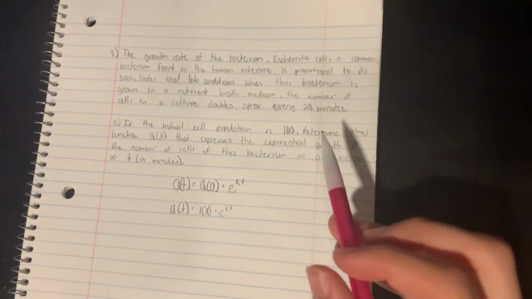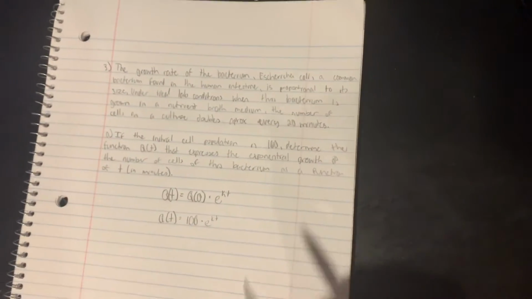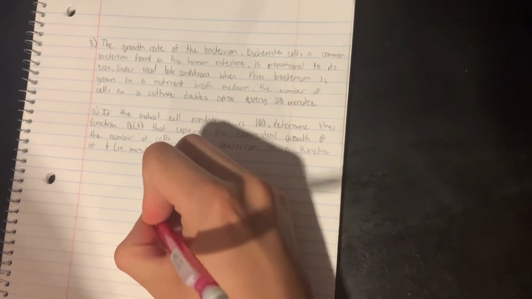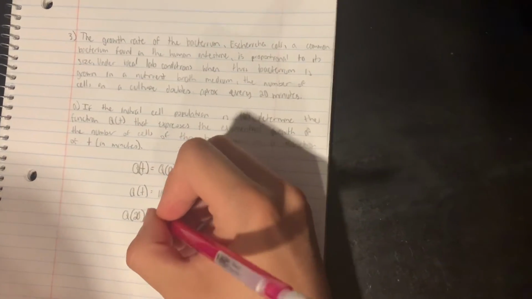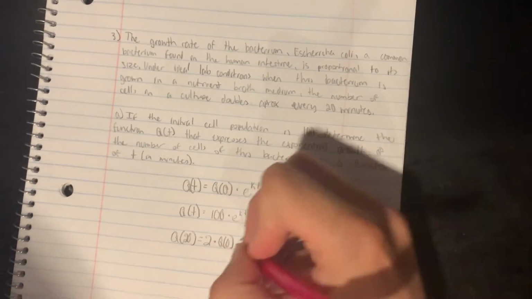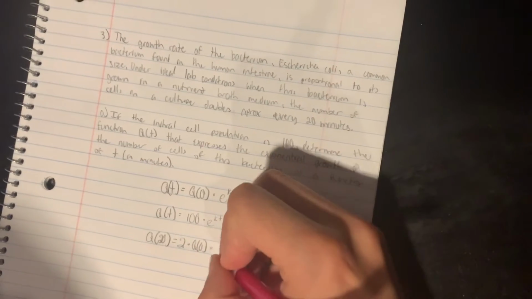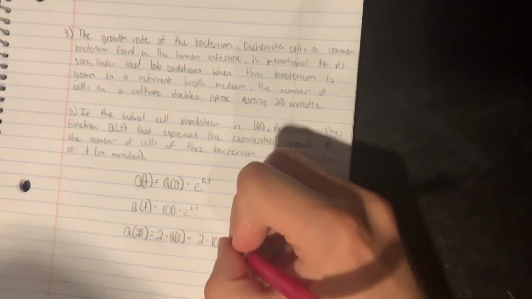From the text up here, we know that the cells in a culture double approximately every 20 minutes. So for that, we'll substitute in 20 for t, and that'll leave us with, because it doubles every 20 minutes, 2 times the Q initial that we have up here, which will equal 2 times 100, which equals 200.